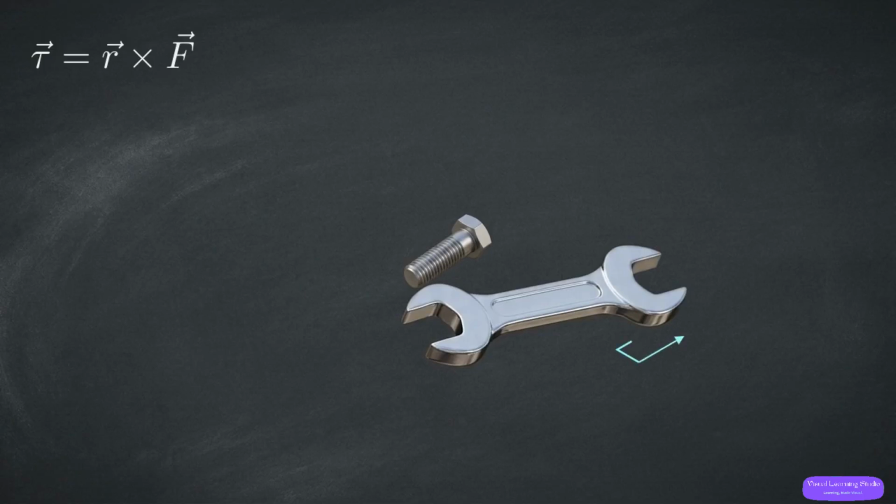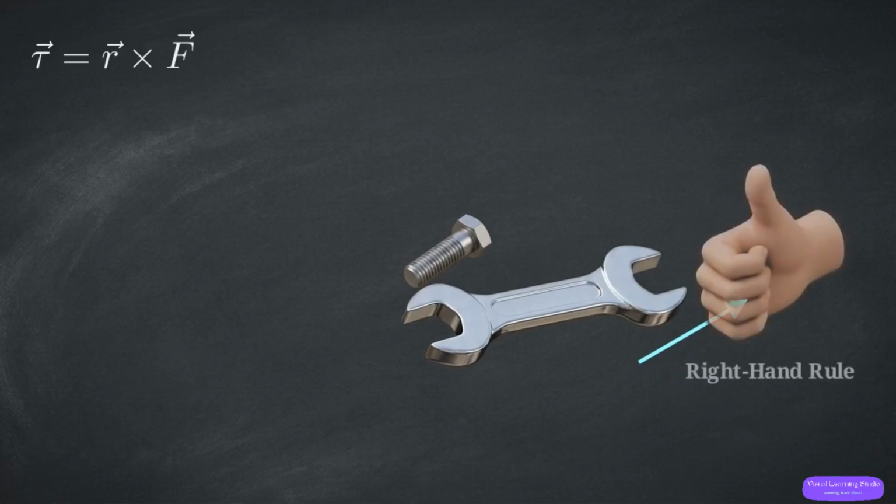The turning effect is maximized when the force is applied perfectly perpendicular to the lever arm, whereas a parallel force provides zero rotational acceleration. We find the direction of that torque vector using the right-hand rule. Align your fingers with the wrench, curl them toward the force vector, and your thumb indicates the resulting axis of rotation. This vertical vector represents the torque required to change the angular velocity of the bolt.